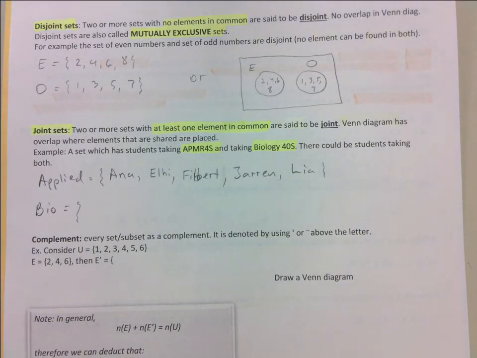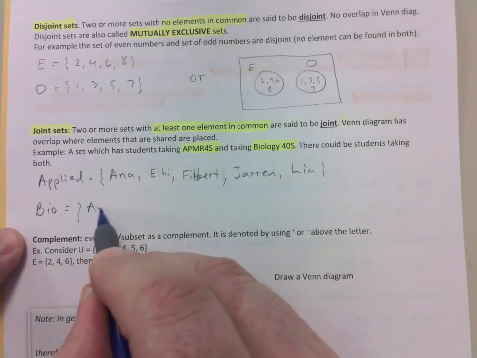But if it's a really big set, if your universal is from 1 to 1,000, I wouldn't expect you to write all the numbers to 1,000. I would go 1, 2, 3, 4, dot, dot, dot, 999, 1,000.